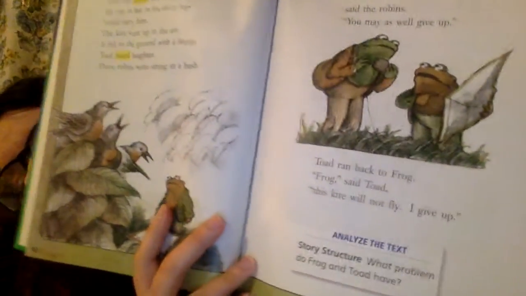Okay, now we're going to page 91 here. That kite will not fly, said the robins. You may as well give up. Toad ran back to Frog. Frog, said Toad, the kite will not fly. I give up.